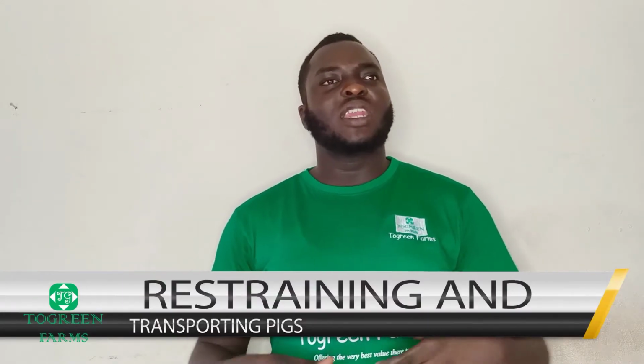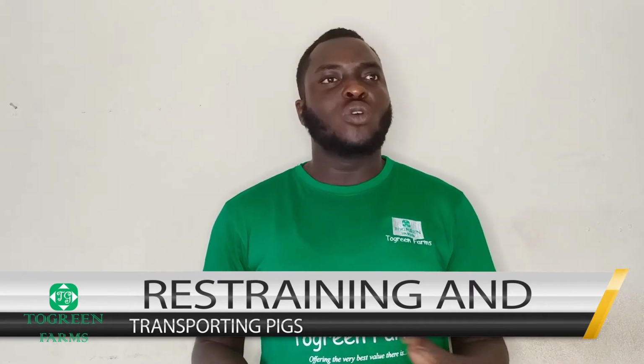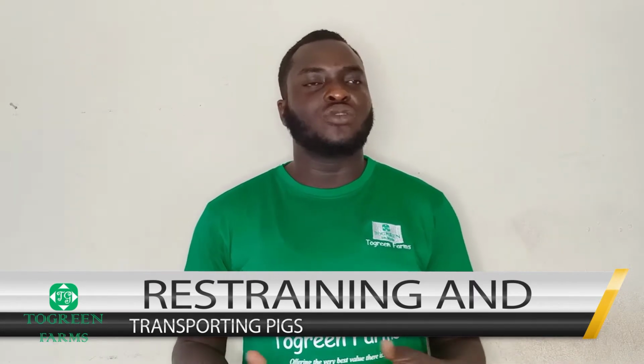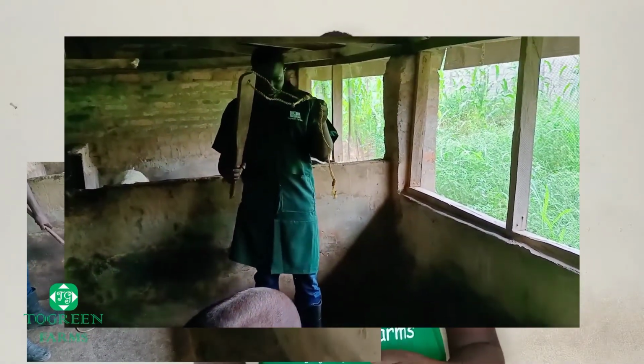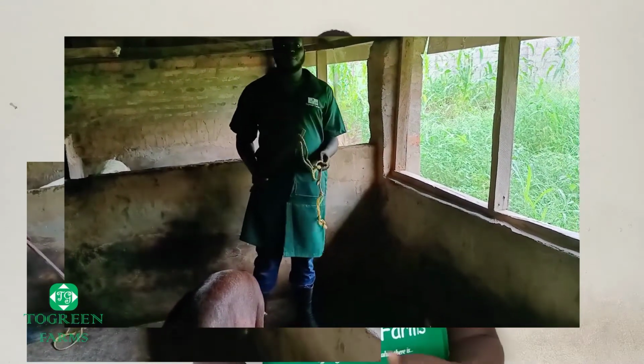Here we'll be looking at how to restrain these pigs, be able to hold our pigs in one place for medication, for treatment, for other activities like surgery, and also for transporting these animals, because they have to be restrained before they can be transported. Then the best practices to put in place while transporting pigs.